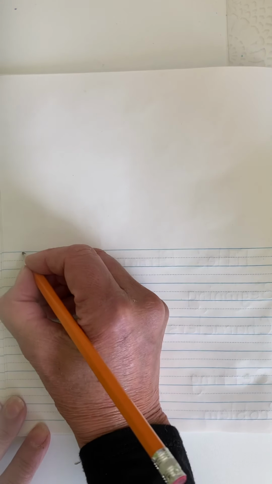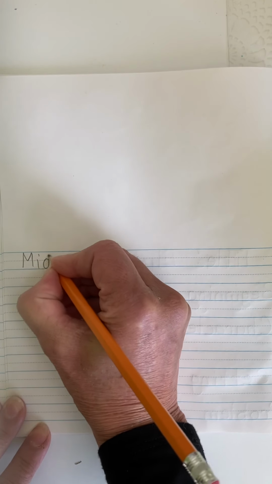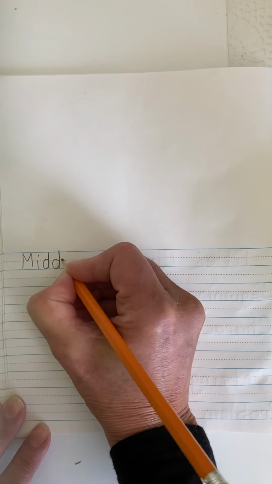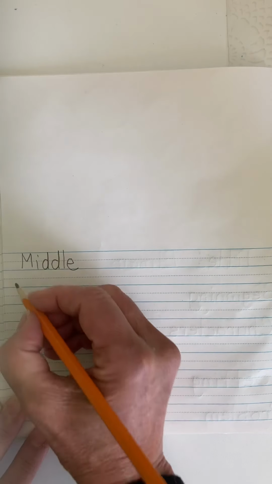Okay. And at the top of this page, you're going to write middle. M-I-D-D-L-E. So in the middle of the story, you know what it is.